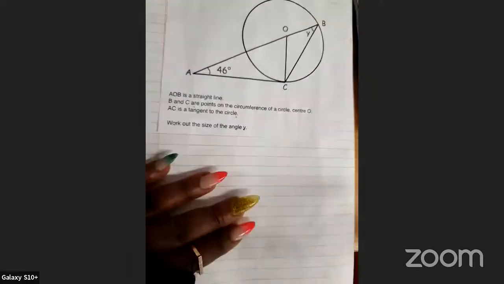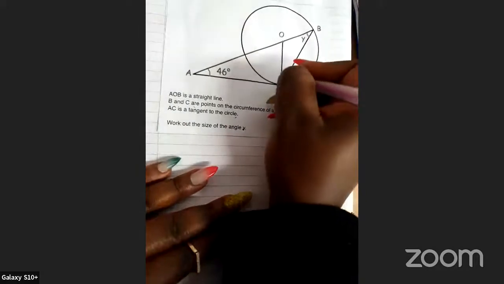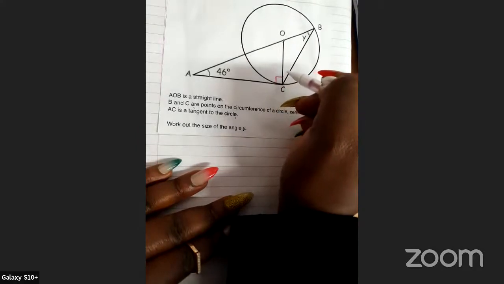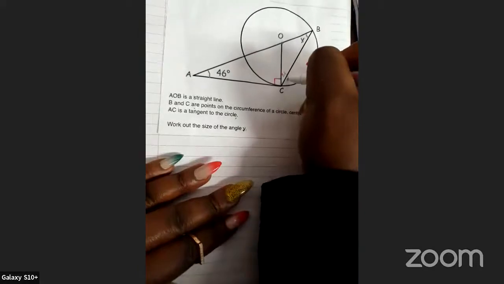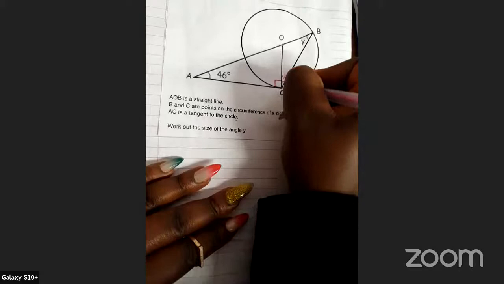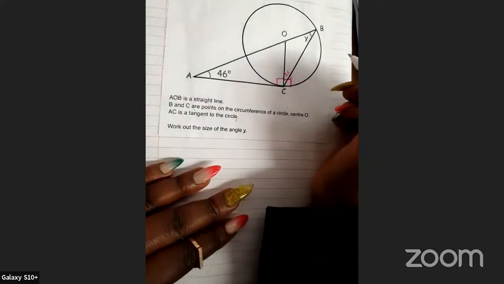All right, let's put in what we know. I know that here is 90 degrees because the tangent and the radius meet at 90 degrees. I know that if this is Y, then this is also Y. And I know that over this side is 90 degrees as well.